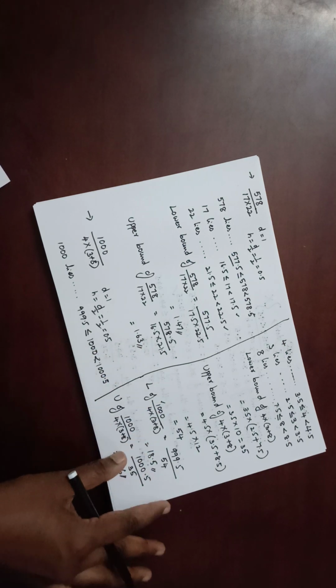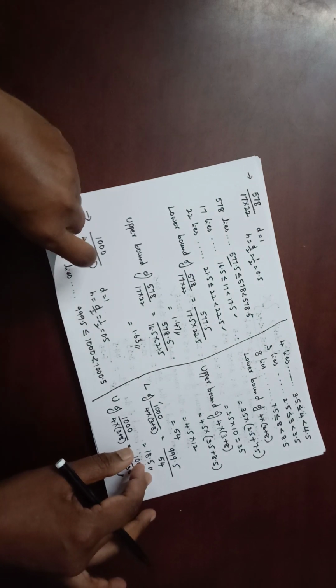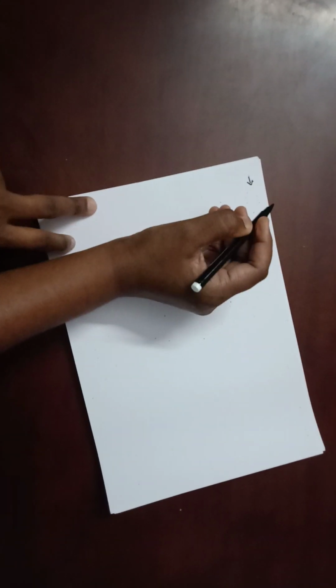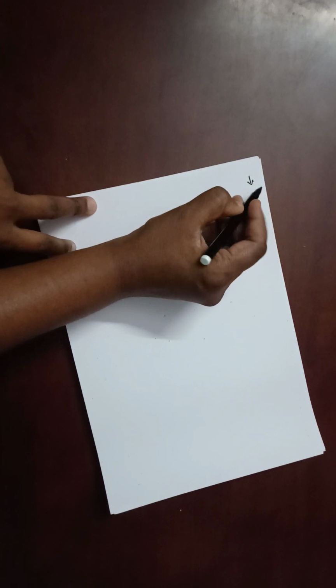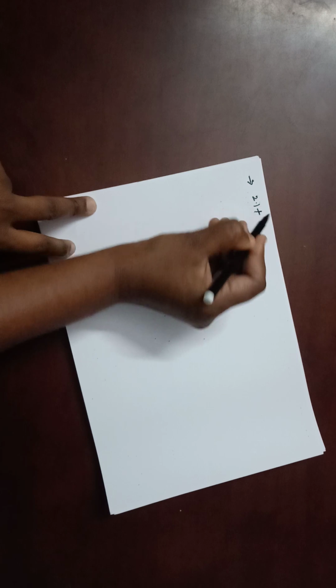Okay. These are all what? Only the whole numbers we took. If any decimal number is given in the problem, what to do? The method is the same. So one more bit I am taking, that is, you should find out the lower and upper bounds of these decimals.